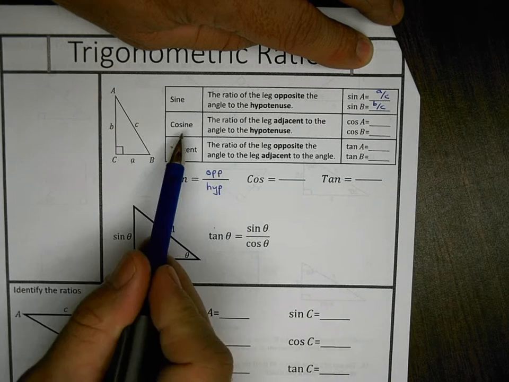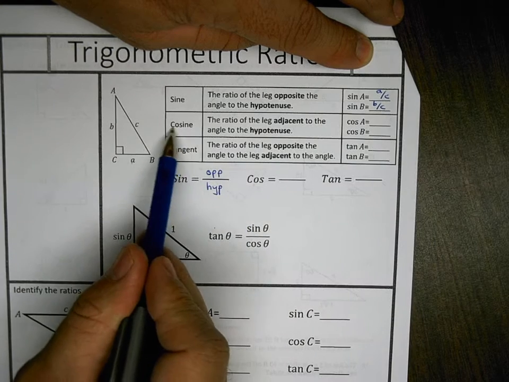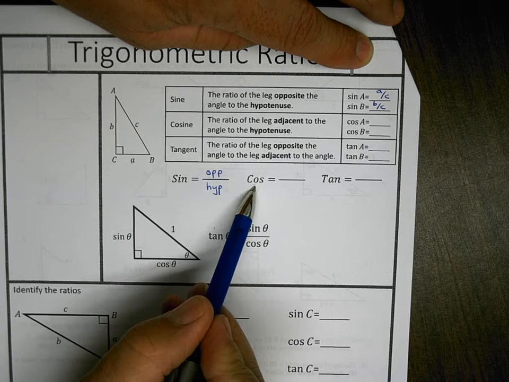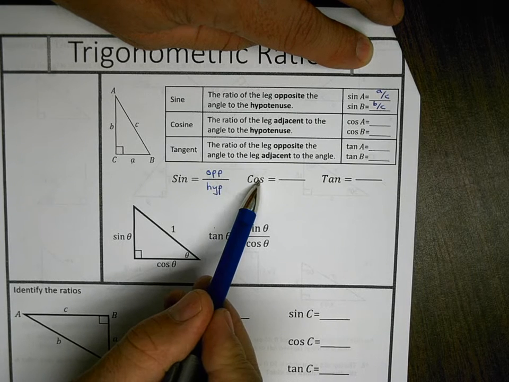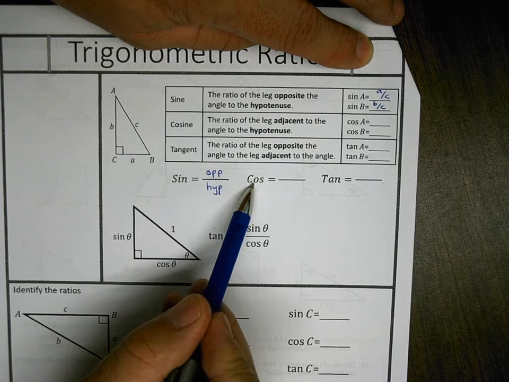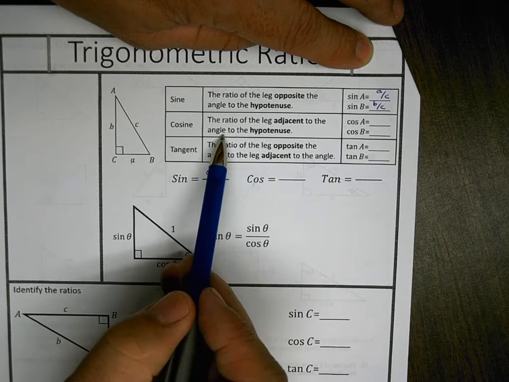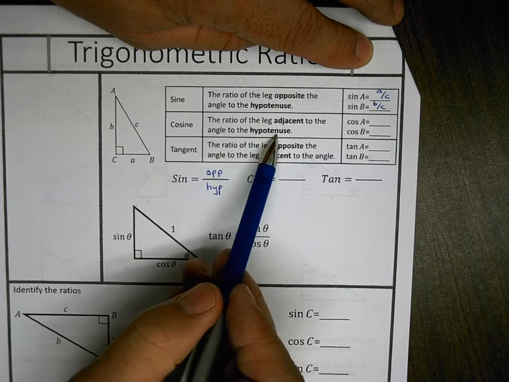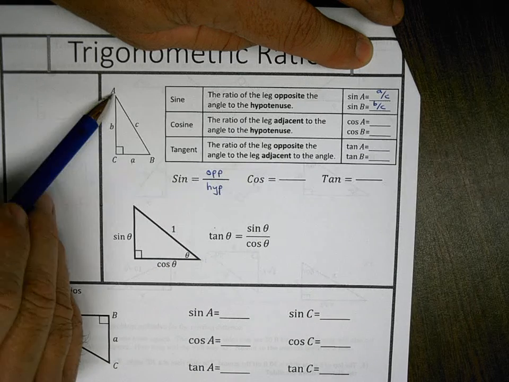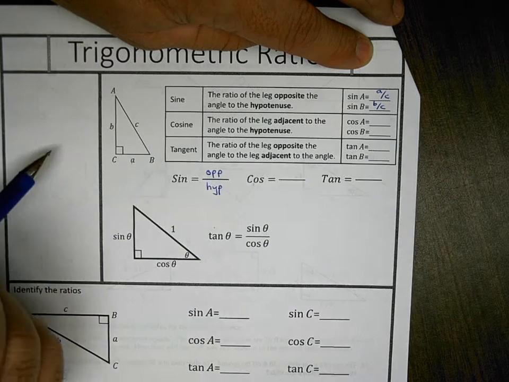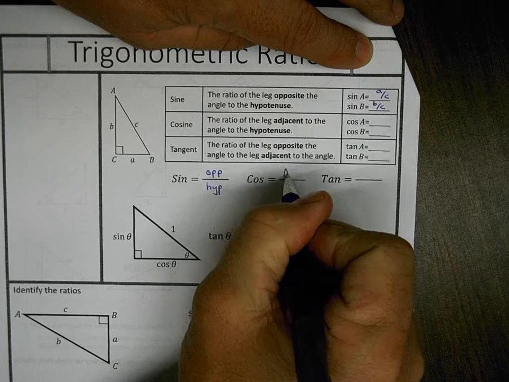Cosine. We abbreviate it COS, but say cosine. Cosine is the ratio of the leg adjacent to the angle to the hypotenuse. Adjacent means next to.